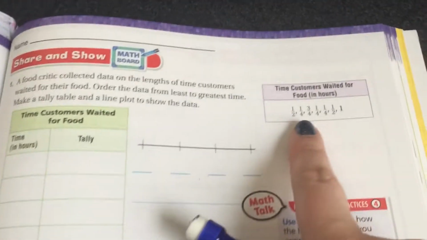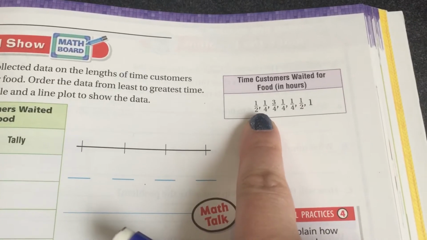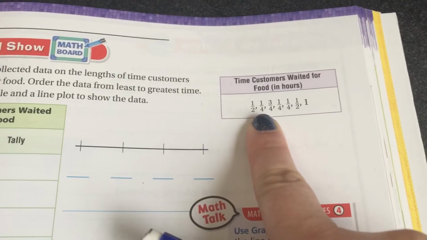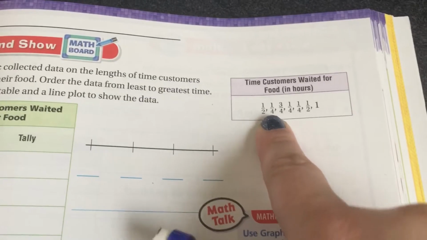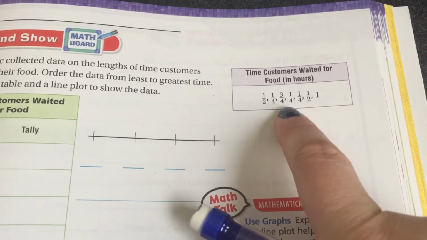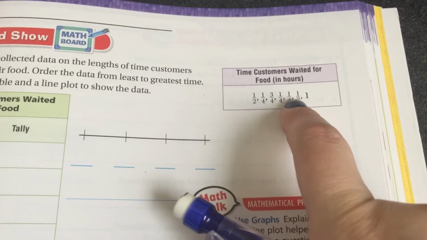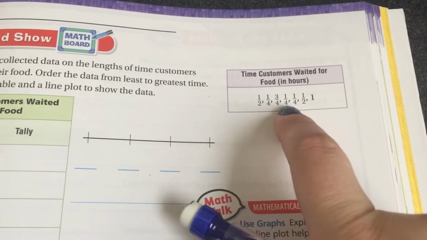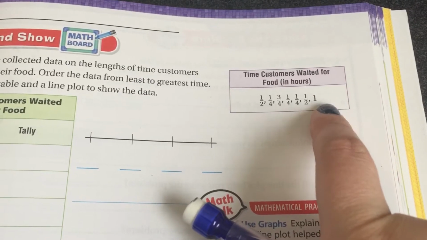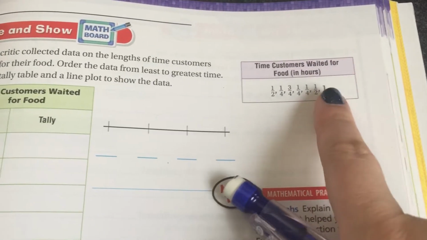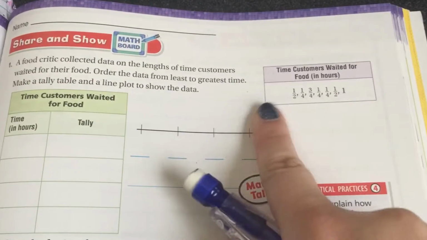Let's see here. So that one person waited half an hour for their food. One person waited 1/4 of an hour, which is 15 minutes. One person waited 3/4 of an hour. That's 45 minutes. 1/4, back to 15, half. 1 whole hour. This person waited a long time for their food. That was kind of mean. But I'm going to put those in order from least to greatest.